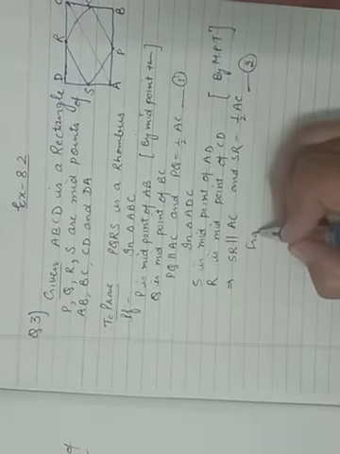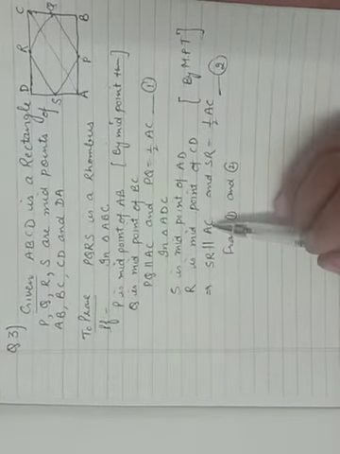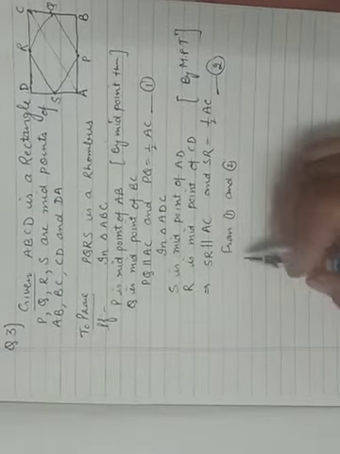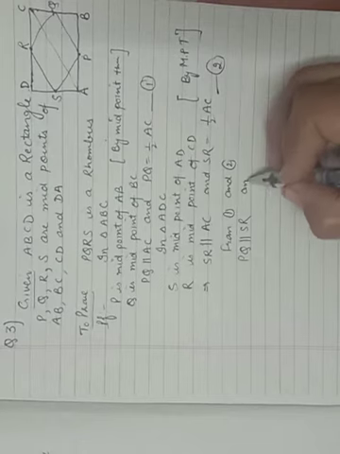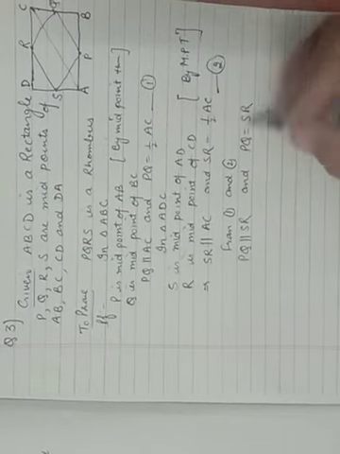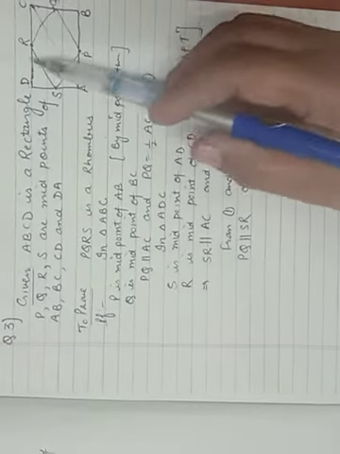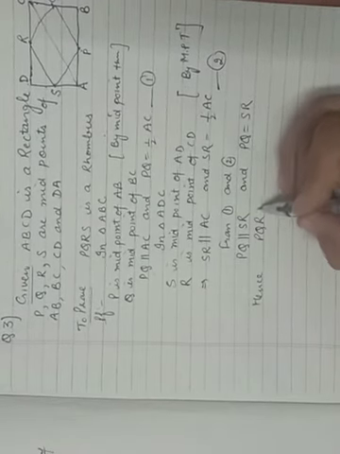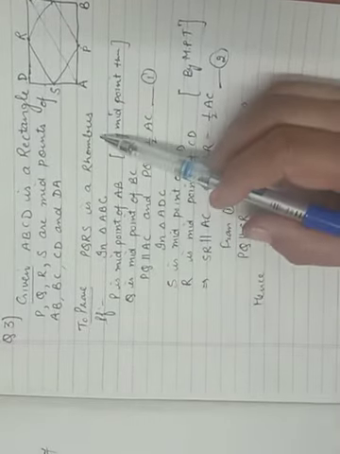What implies from equations 1 and 2? Equations 1 and 2 imply that PQ and SR are parallel to the same side and are equal to half of the same side. So they are equal to each other and parallel to each other. So from 1 and 2, PQ is parallel to SR and PQ is equal to SR. And when one pair of opposite sides is parallel and equal, this becomes a parallelogram, and hence PQRS is a parallelogram. Firstly, we will prove parallelogram. After that, we will prove a rhombus.